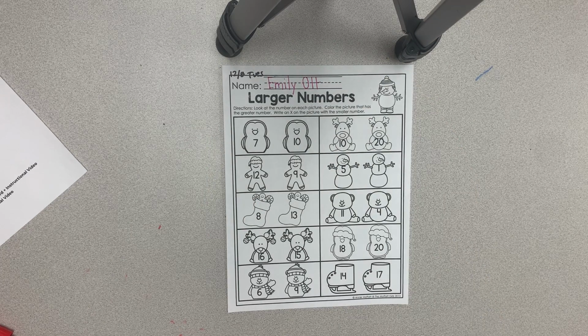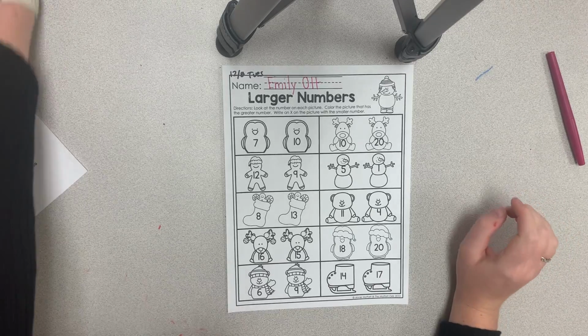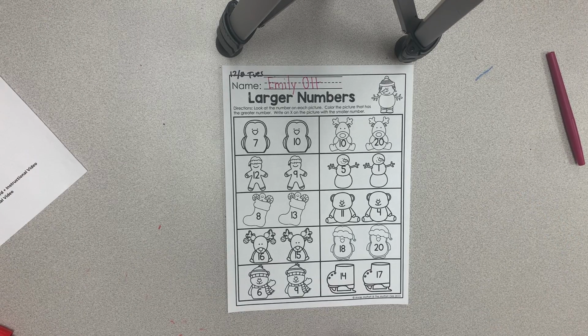Okay, so larger numbers. Our directions say, look at the number on each picture. Color the picture that has a greater number. Write an X on the picture with the smaller number. So I think I want to use my light blue color today. We're going to color the picture that has a larger number on it.